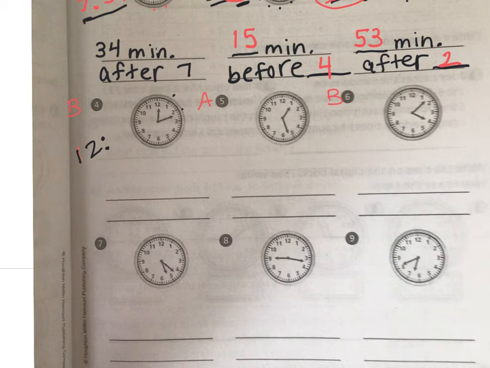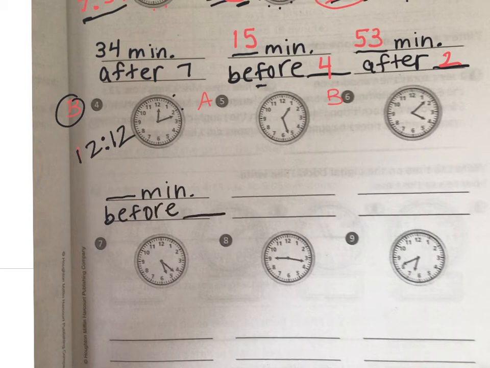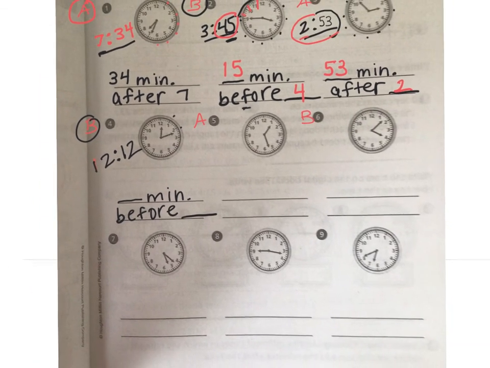All right, it's 12:12. Okay, now we're on the minutes before, so I can look right up here and see how we did that. I'm going to go blank minutes before. We're doing a little more together today, guys, because it's a little bit trickier.